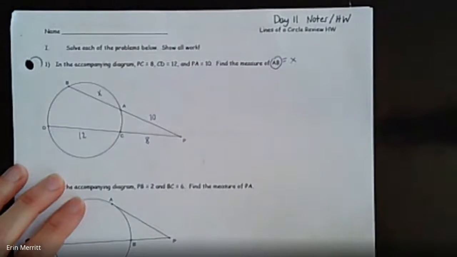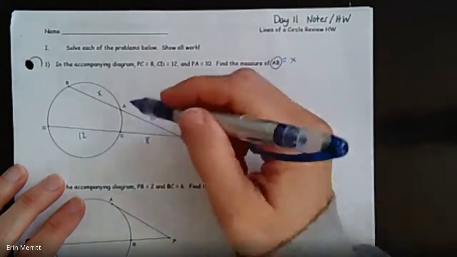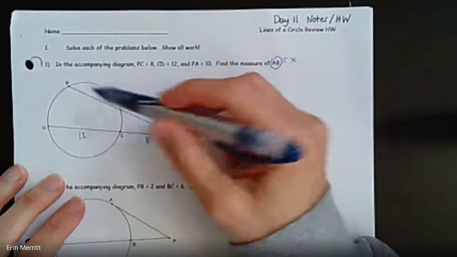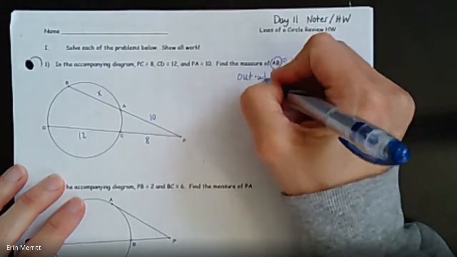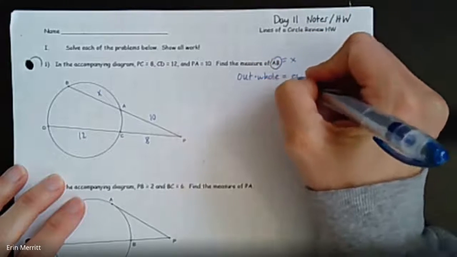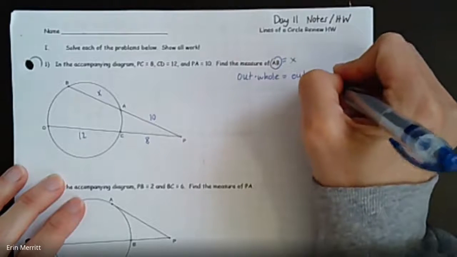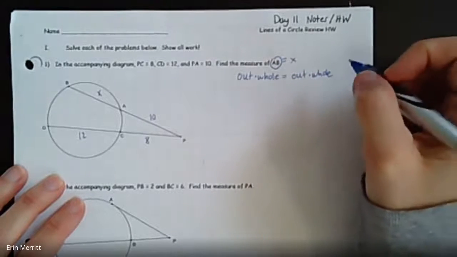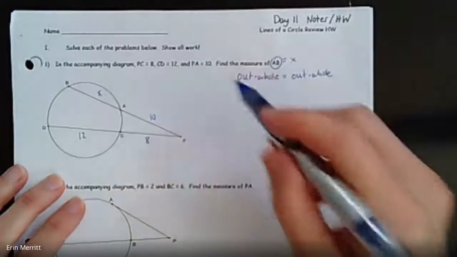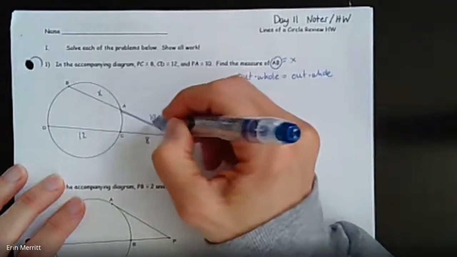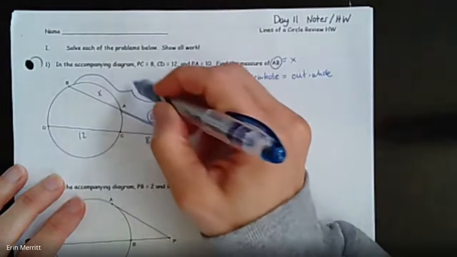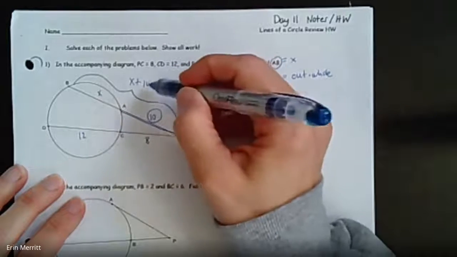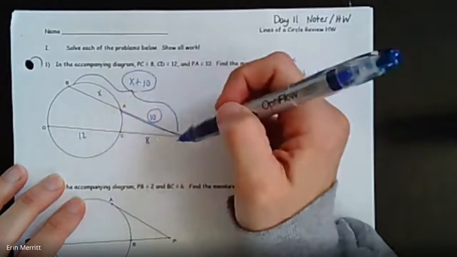From there, what I have to look at is what formula do I need? Well, these are secants where part of the line's outside, part's inside. So this is the rule where we do outside times the whole thing equals the outside times the whole secant. So I want to label those pieces. For the first one, the outside part would be the 10. This whole thing would be x plus 10. So there's the whole secant.